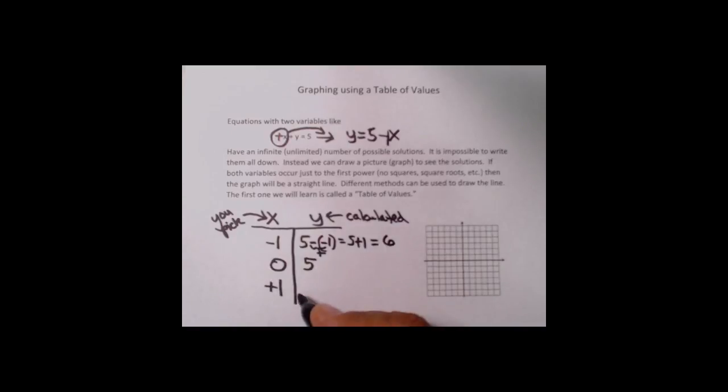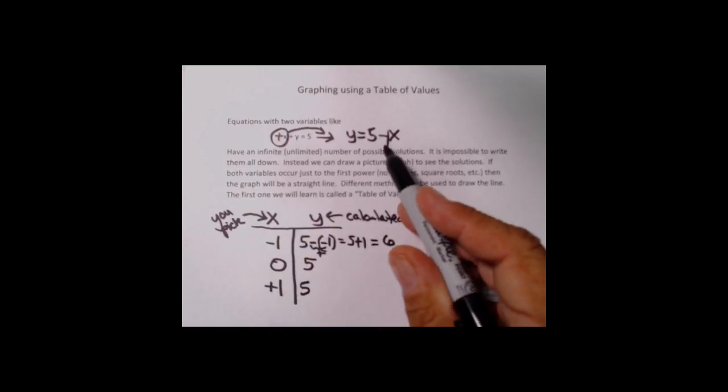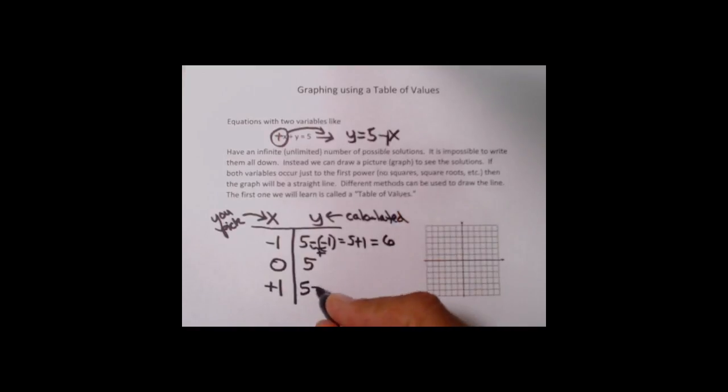Now go down to the last row. Okay, again, write what the equation is. Y equals 5 minus, and here's the x, so I make a hole for it. Now, the plus and minus here combine to a minus.